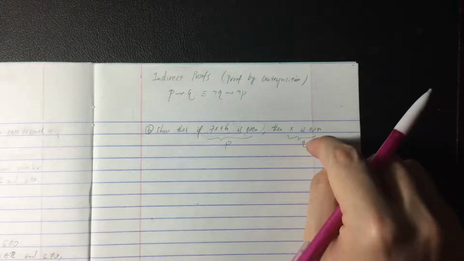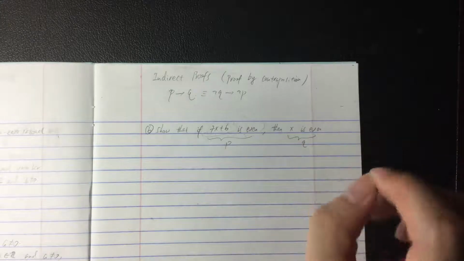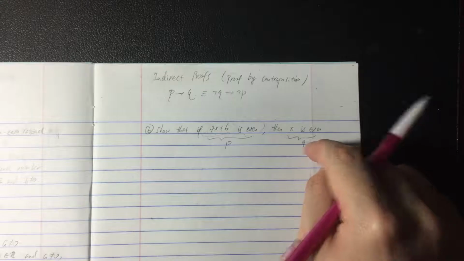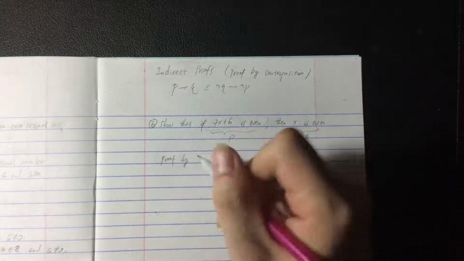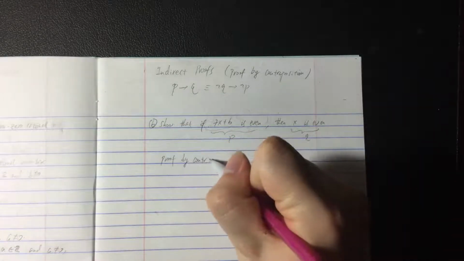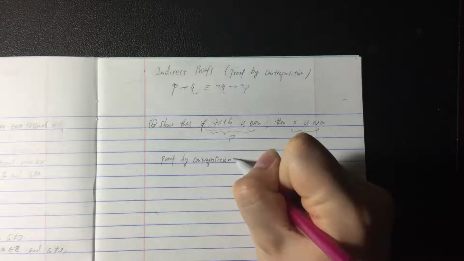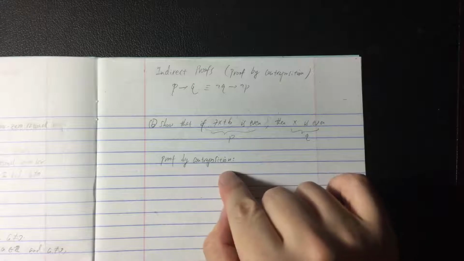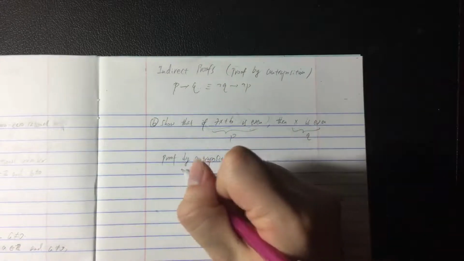Assume not Q. Prove not P. That's proof by contraposition.